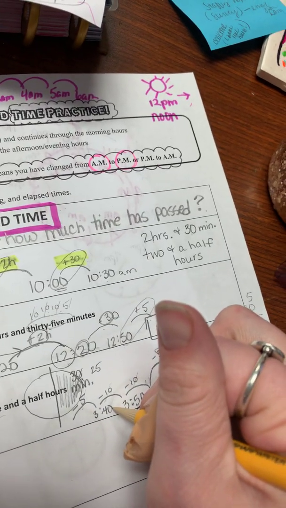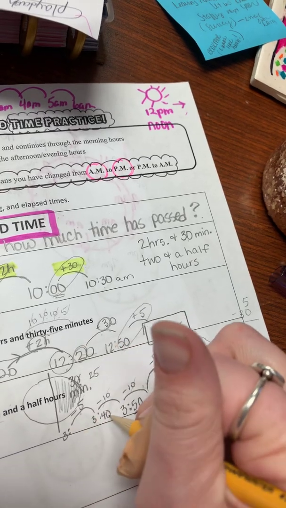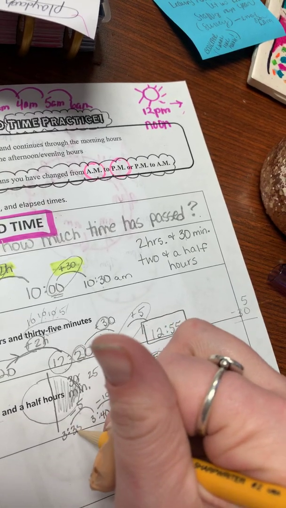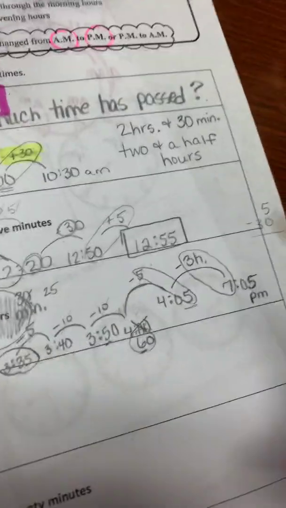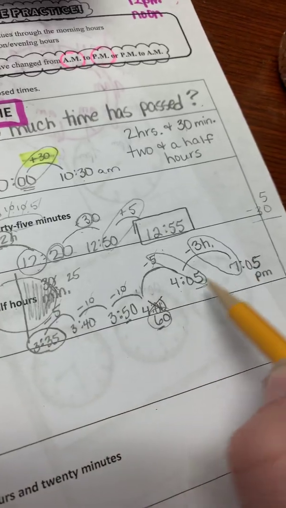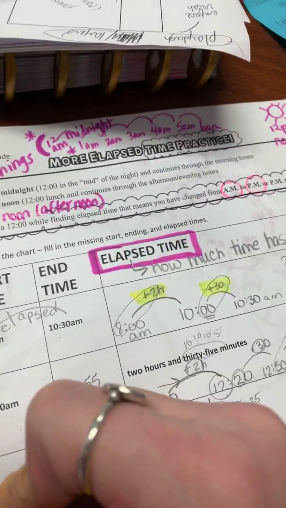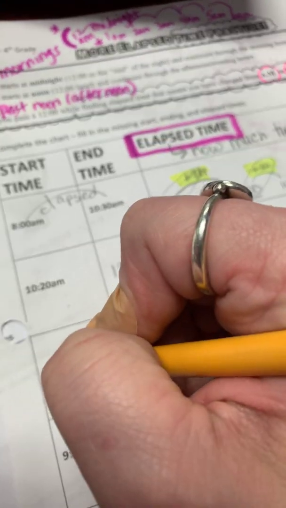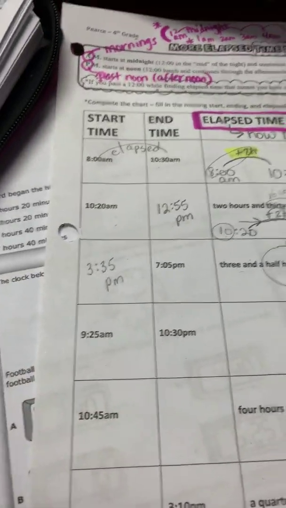And 40 minus 5, not 45, we're not adding, backwards would be 35. 3:35. Now, along your jumps, did we ever pass a 12 o'clock? No. So it's still p.m. 3:35 p.m.